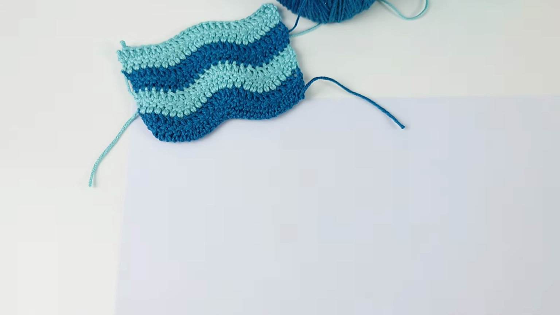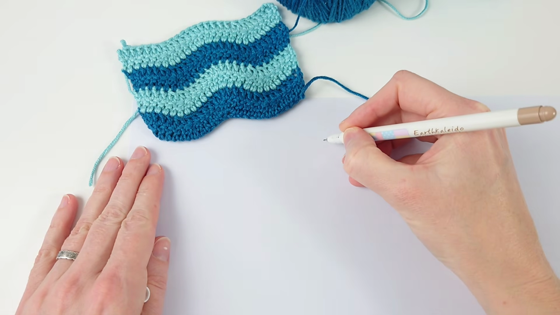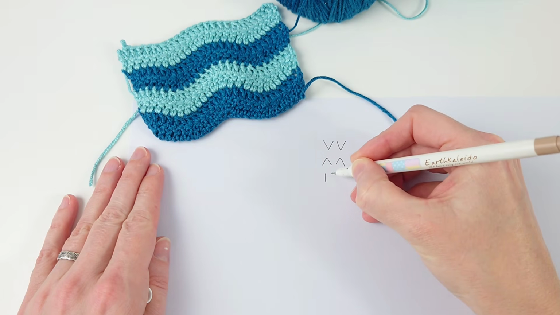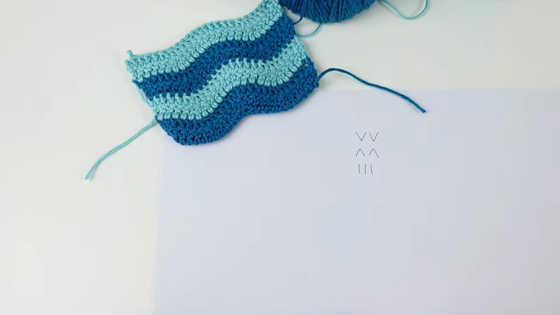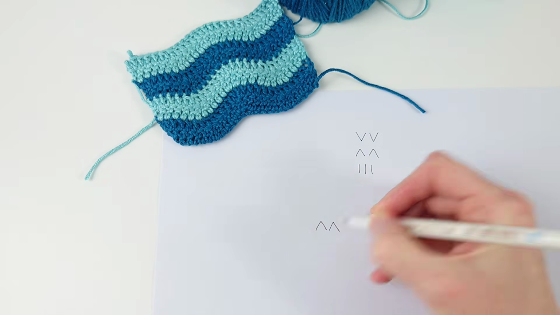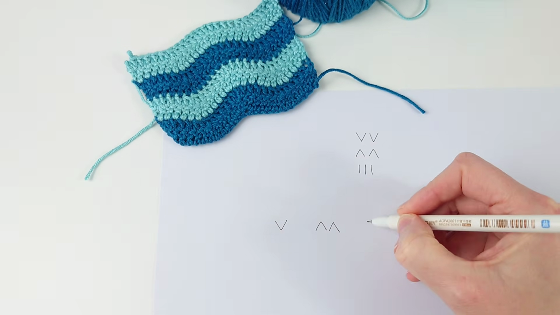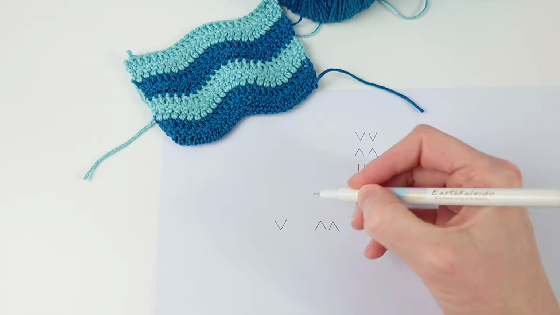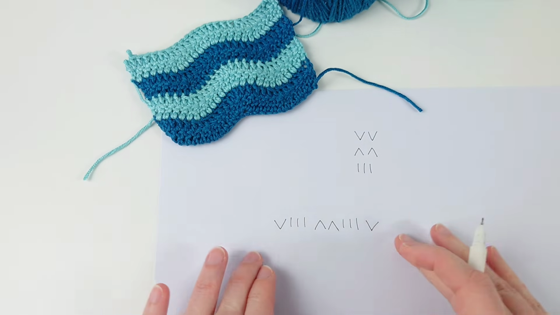So for a simple wavy stitch, if we get my piece of paper here, all you need to remember is we're going to be using 2 increases, 2 decreases, and some stitches in between, let's say 3 double crochet. And what we're going to do is always place the decreases in the middle like this together, and we're going to split up our increases so they sit either end of our pattern repeat, and then we're just going to put however many double crochets we want to do in between that, and that is our pattern repeat.